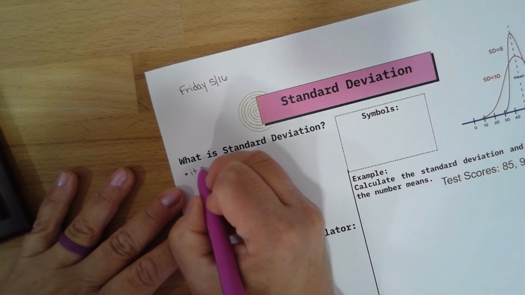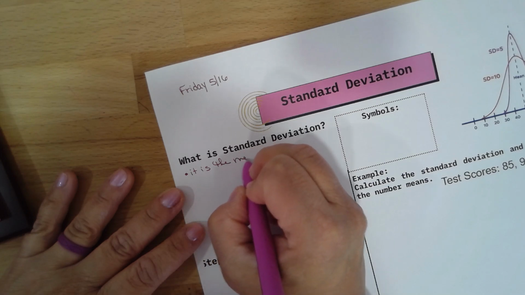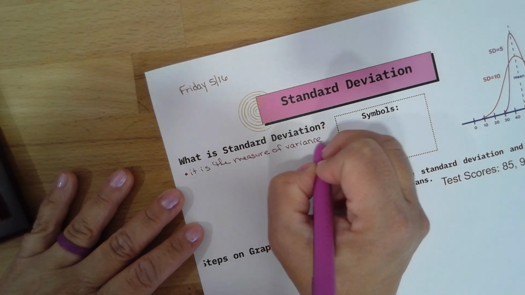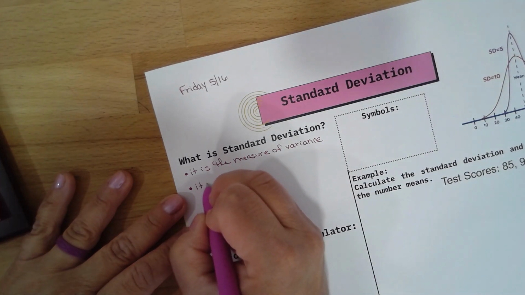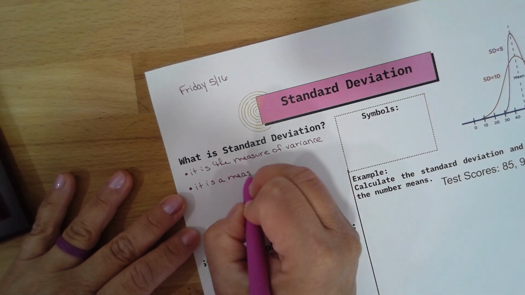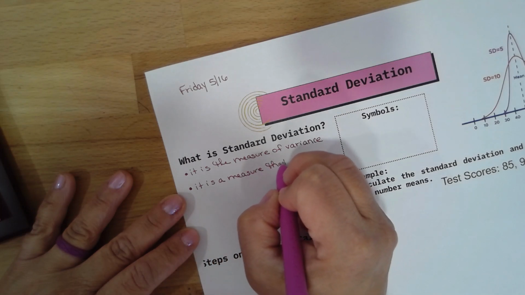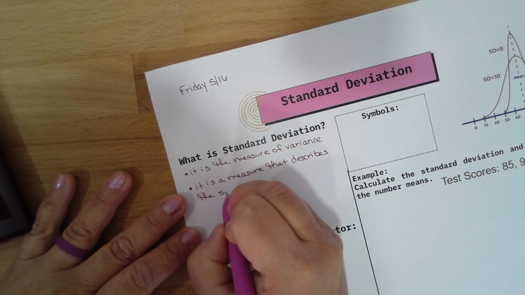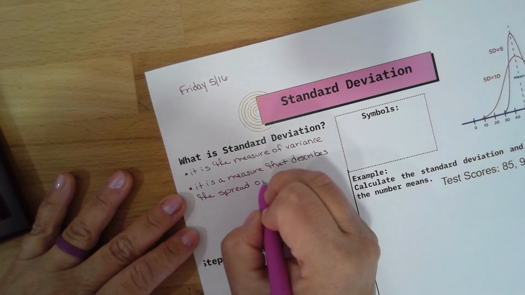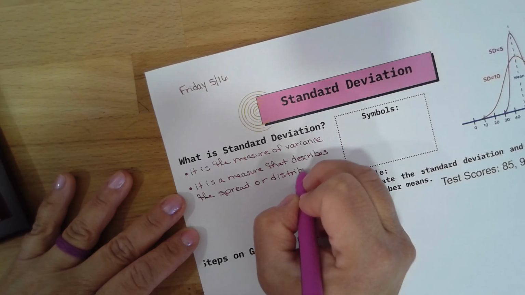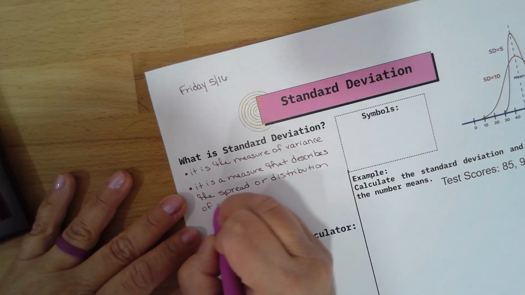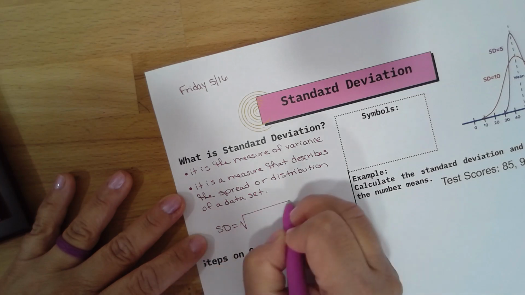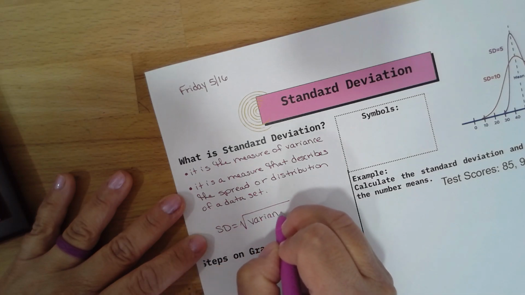It is the measure of variance. What that means is it is a measure that describes the spread or distribution of a data set. So standard deviation equals the square root of the variance.